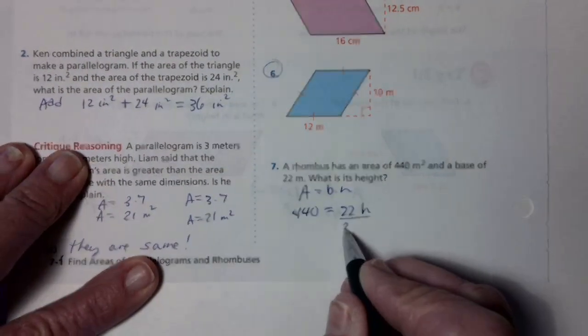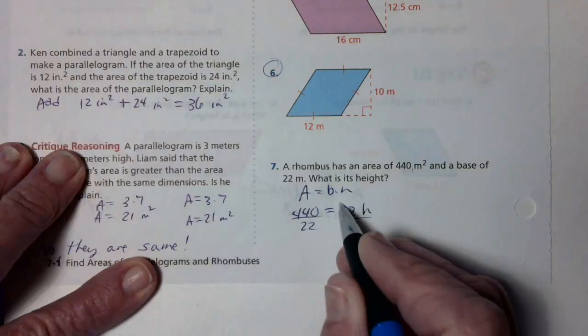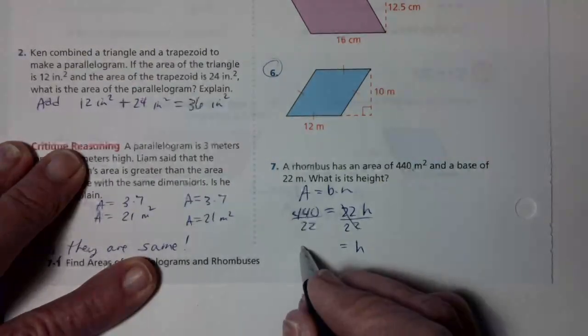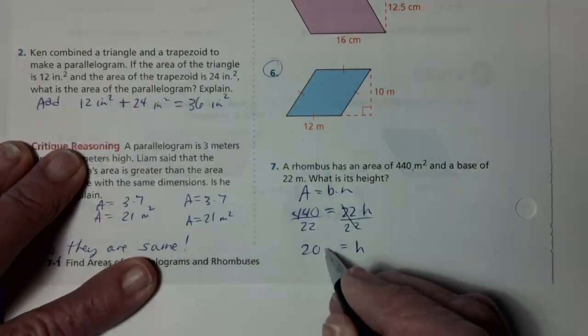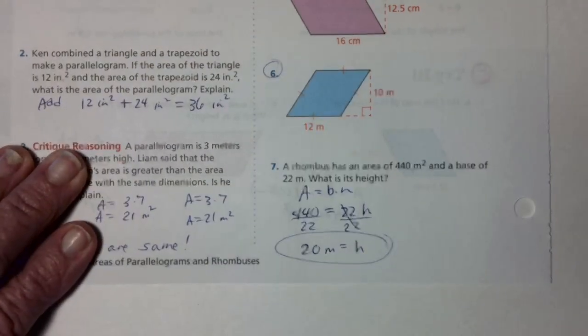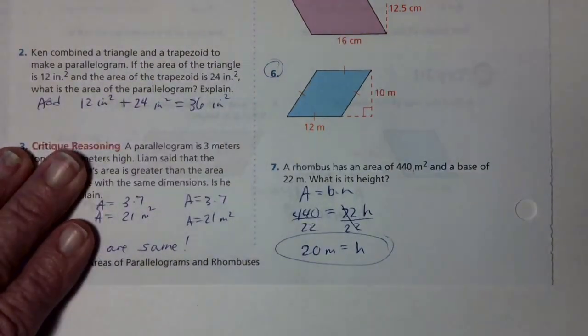We're going to divide both sides by 22 to solve for H. So H is going to be whatever 440 divided by 22 is. And that would be 20. Units would be meters. Just like one of the examples that we just went over.